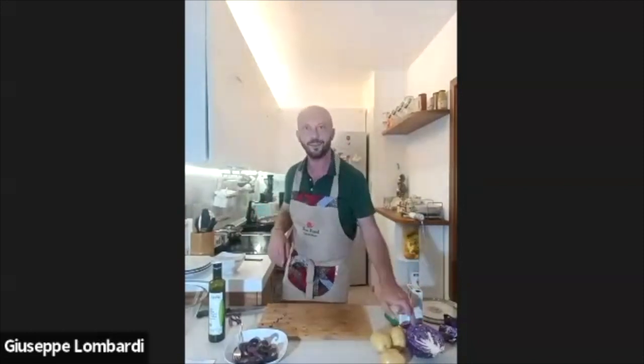In this recipe, I put a lot of red cabbage because I want my baby child to eat vegetables.